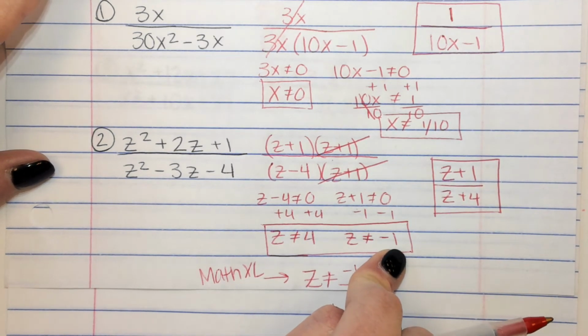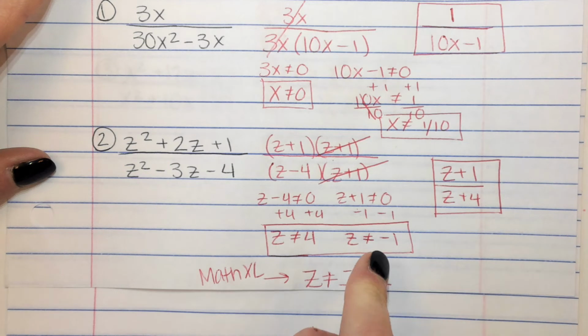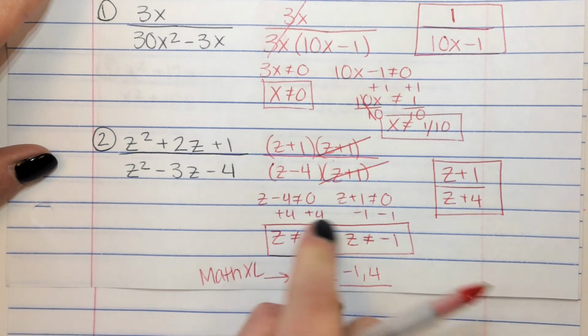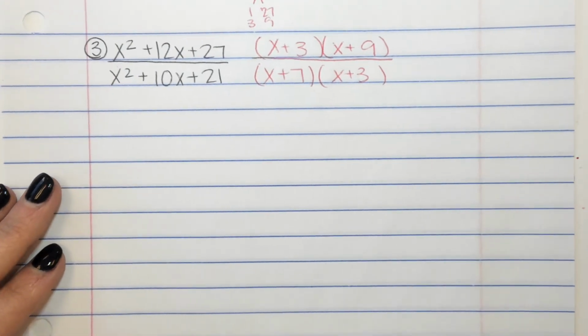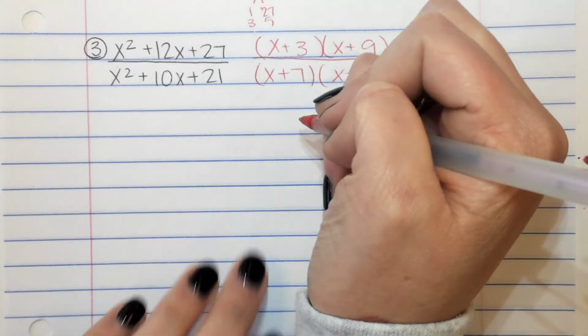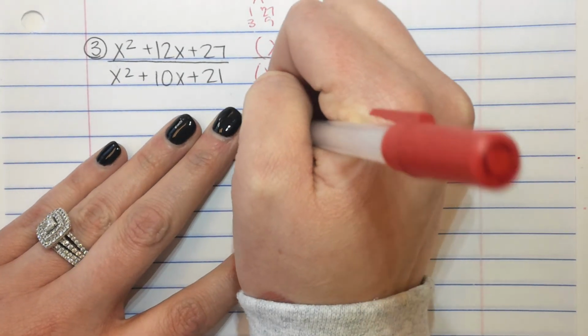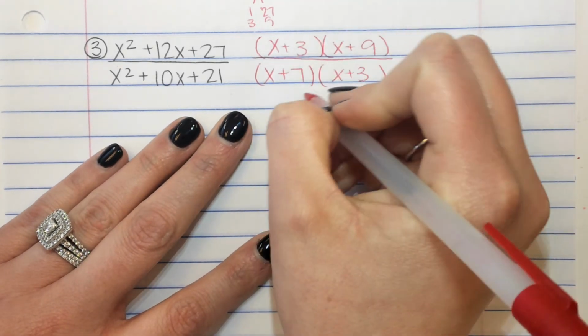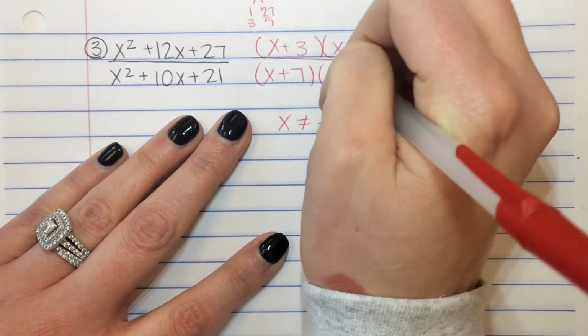That's very similar to when we were finding the solutions of our polynomials or finding the solutions of quadratics. It's the opposite, okay? So you can skip this middle step of working out those little equations if you can do them in your head. So for this one, I'm going to just do it in my head. I know that x cannot equal negative 7 or negative 3.